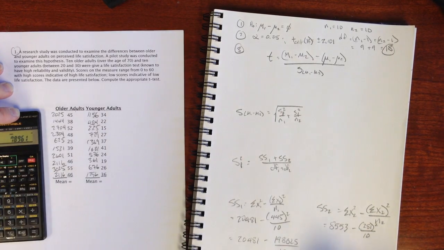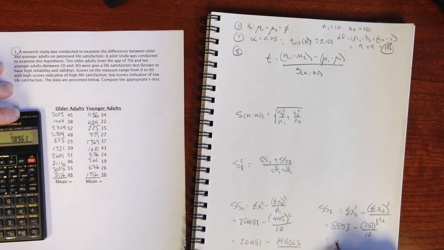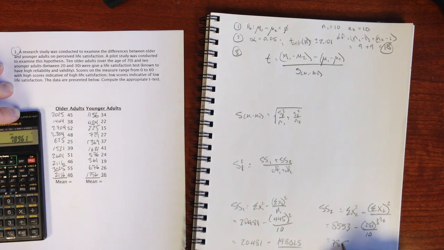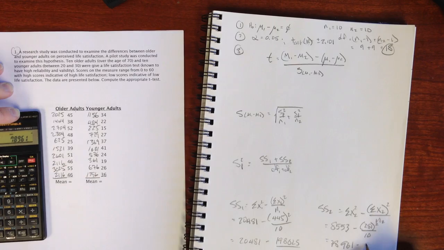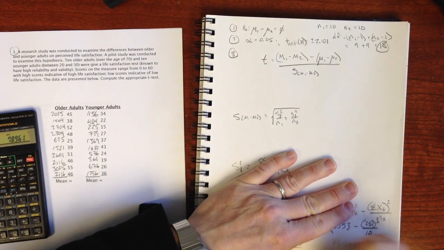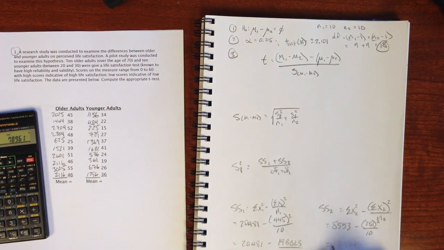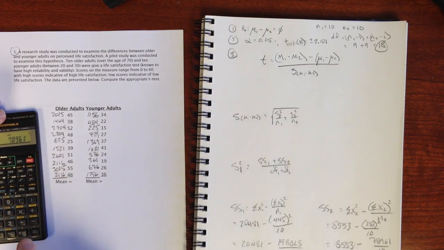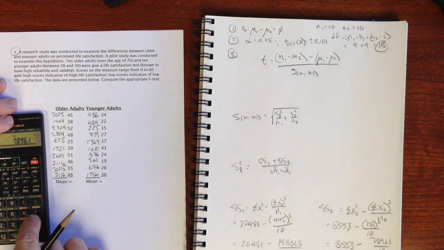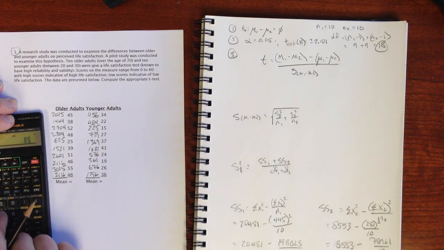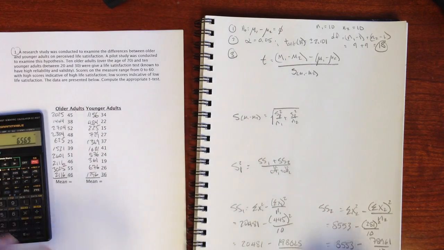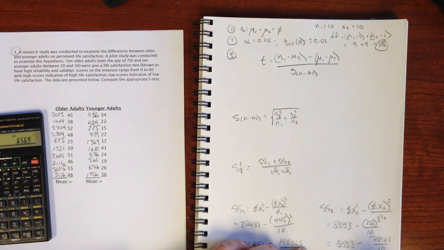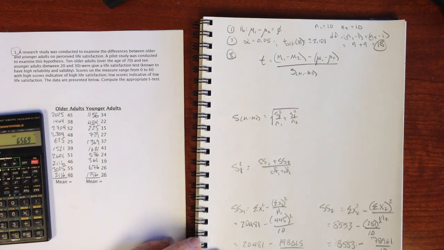I'm going to square 281. This is going to be 78,961. Oh, I'm sorry, it's 8553. 8553 minus 78,961 over 10, or 7896.1. The difference between these, then, is 656.9. Got my two values.